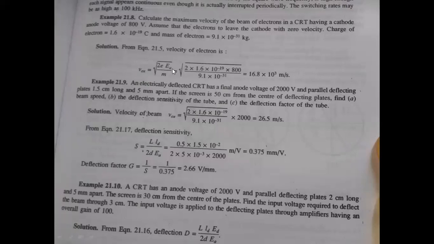So here 2, and e is the electron charge 1.6 × 10^-19, and E_A is the applied voltage, cathode and anode voltage of 800 volts, and m is the mass of the electron 9.1 × 10^-31. From this we will find the maximum velocity of the electron beam.